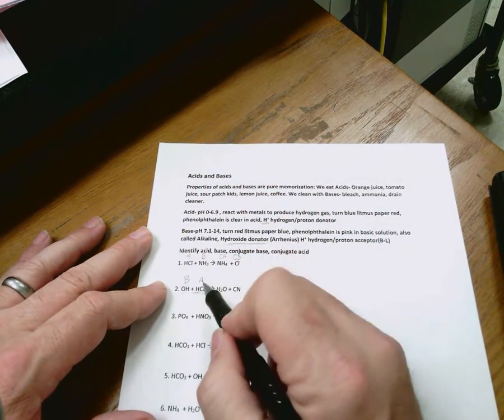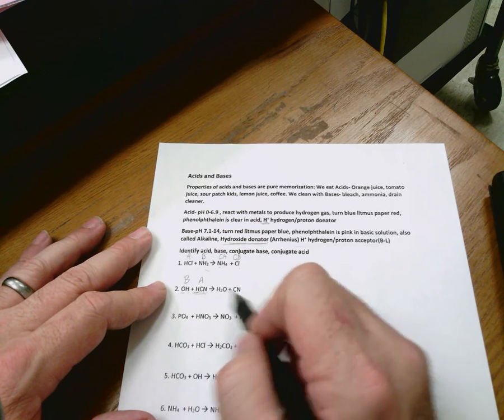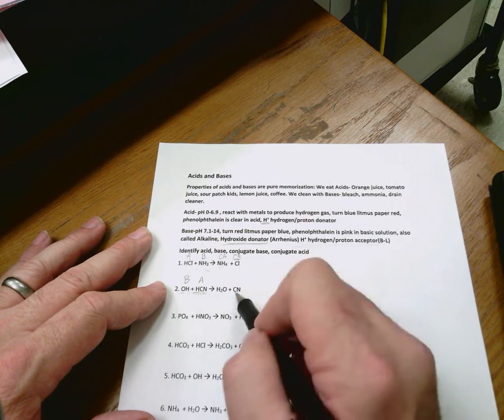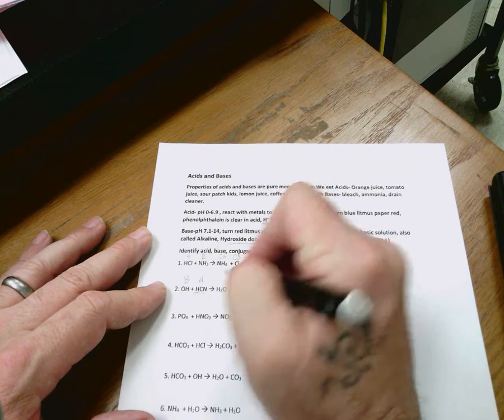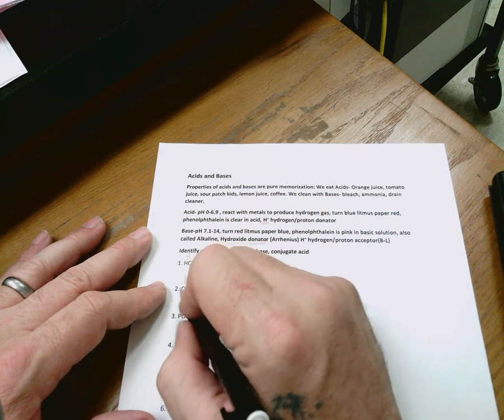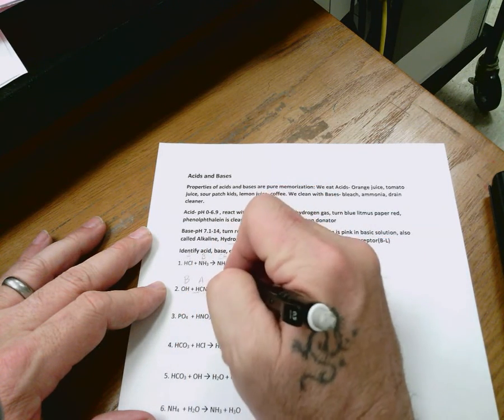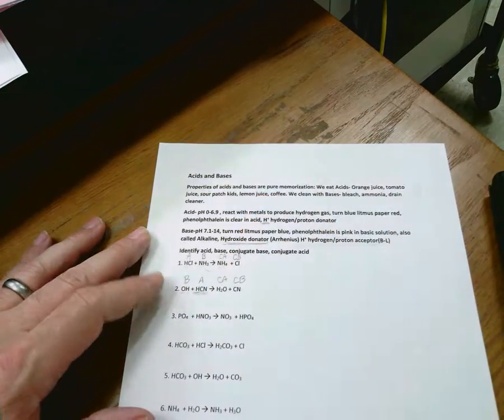And consequently, acids turn into conjugate bases. HCN turns into the conjugate base CN. And bases, OH, which gained an H and became H2O, become conjugate acids. That's it. That's how you do that.